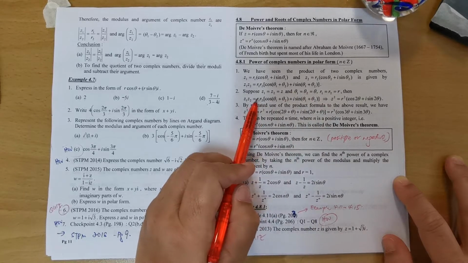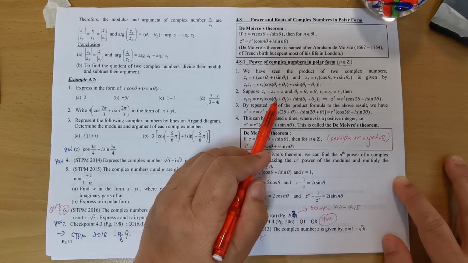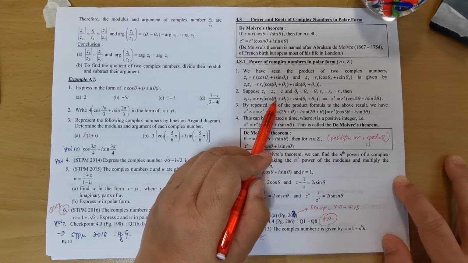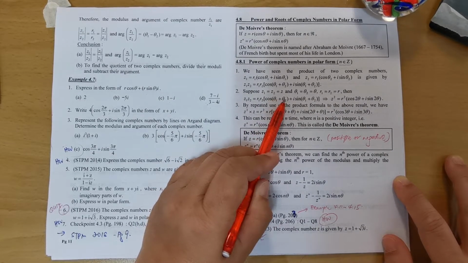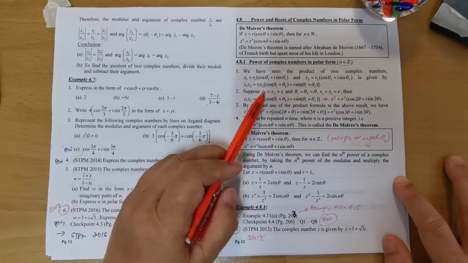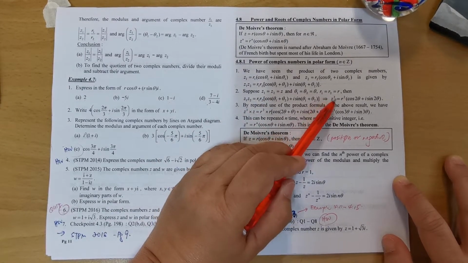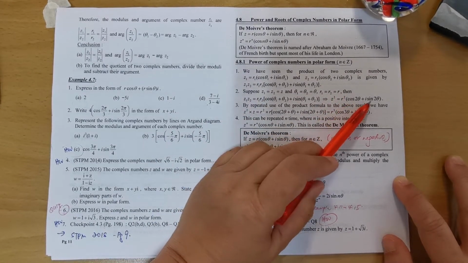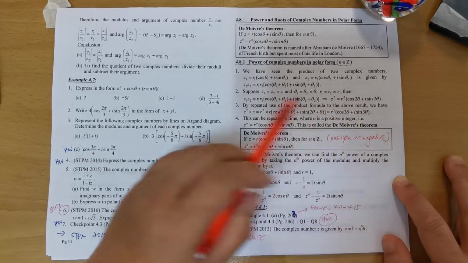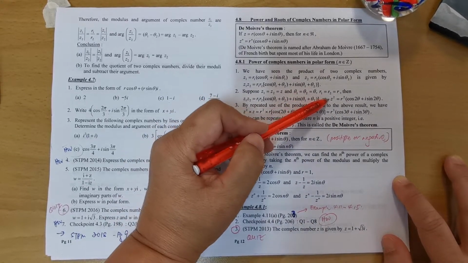R1, R2 are the same, so R square, right? And cos of theta 1 plus theta 2, theta 1 and theta 2 are also the same, so theta plus theta, 2 theta. So if Z1 and Z2 are the same, when we multiply them, it becomes Z square, and the formula is R square (cos 2 theta plus i sin 2 theta). By repeated use of this product formula, so repeat and repeat again.